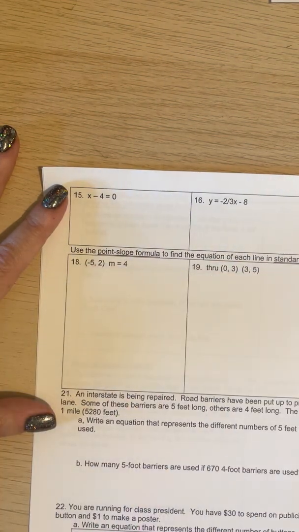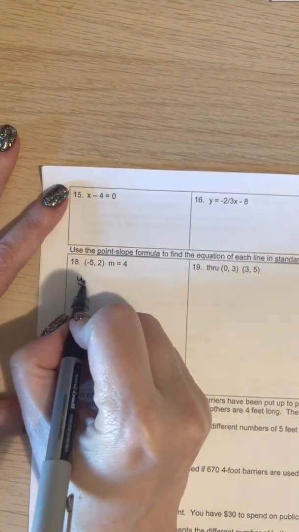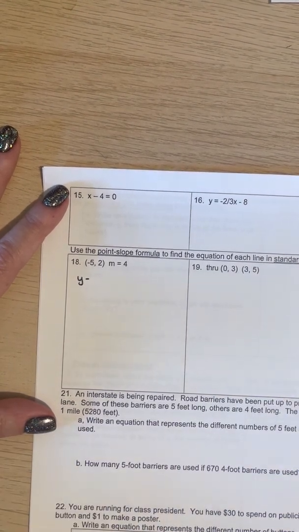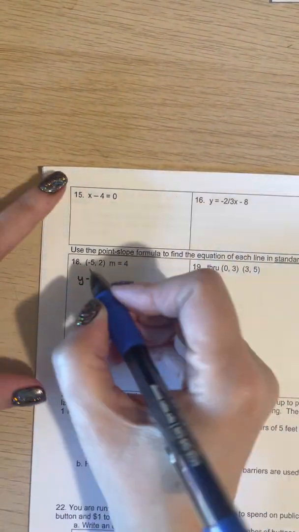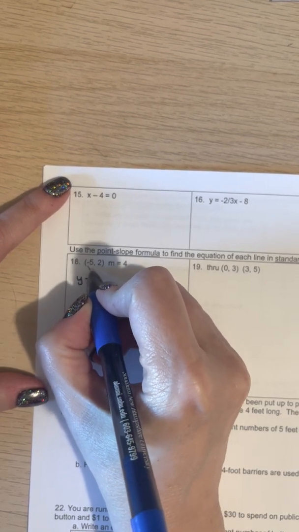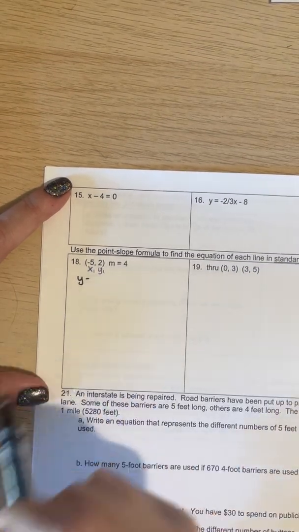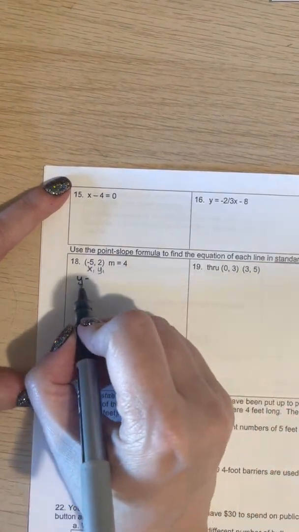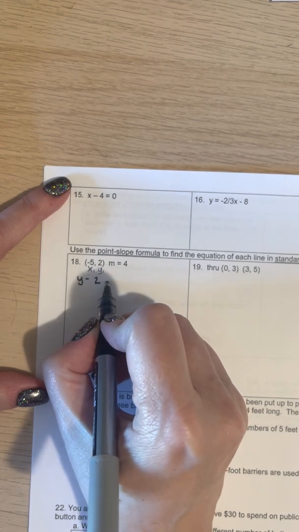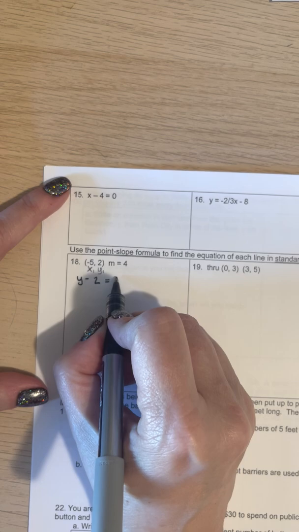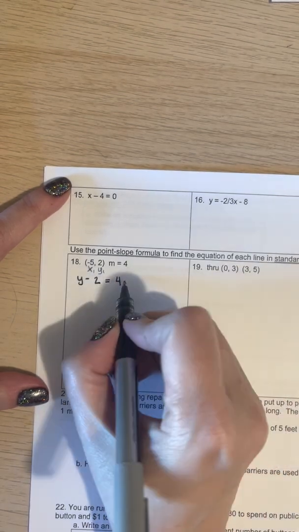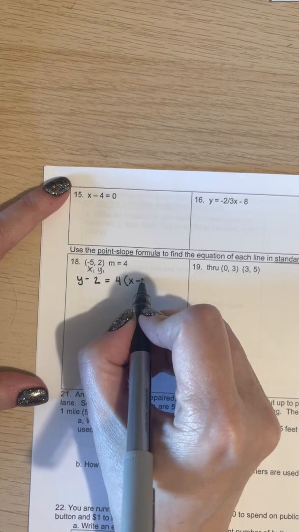It's 3b. So if I wanted to write this in point slope form, you write y, you don't replace that y. What you do is you replace your other y. Let me show you what I'm talking about. When you're doing this problem, this is gonna be your x1, and that's gonna be your y1 right there. So let's go ahead and fill that in. So I've got y minus 2 equals, and if I'm looking at the formula, the next thing that comes up is the m, so that's 4. And then x minus -5.